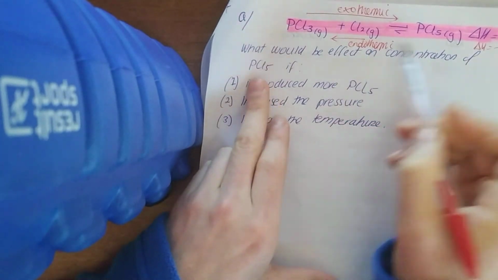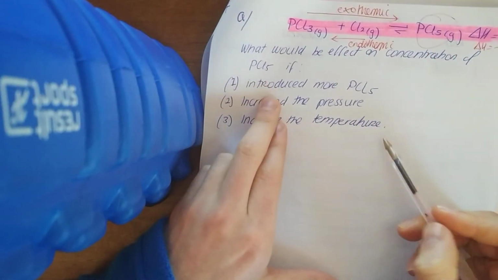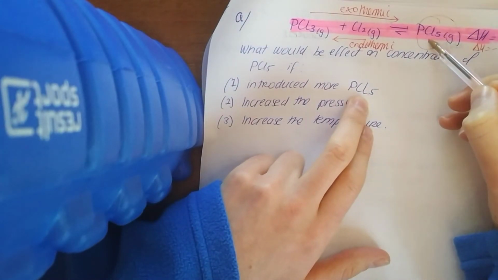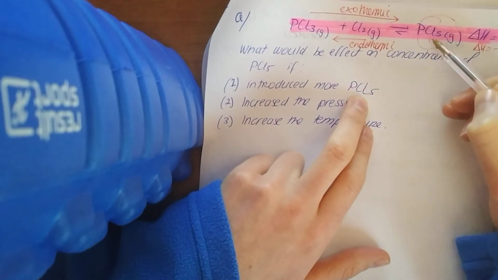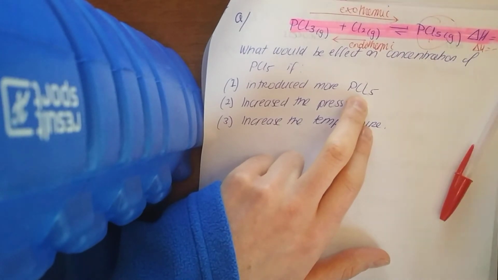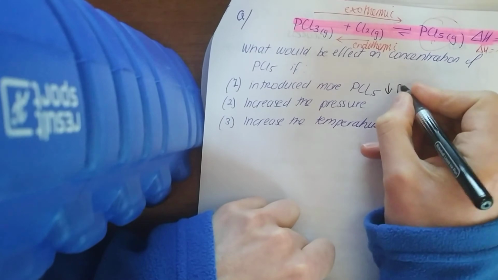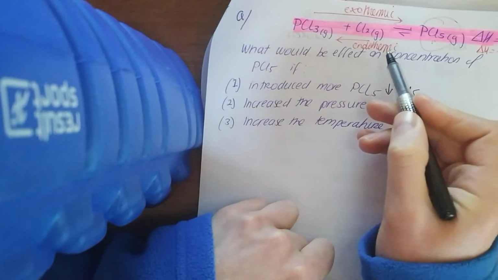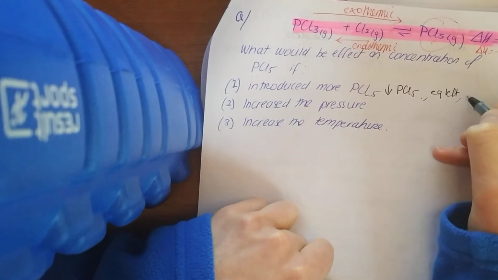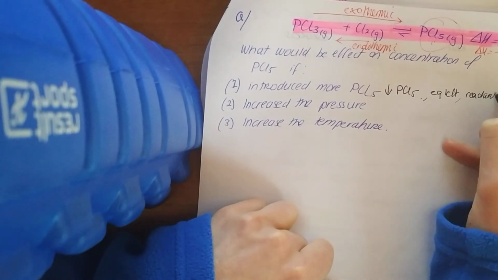What would be the effect on the concentration of PCl5, in particular if we introduce more PCl5? So if we increase the concentration of PCl5, the system responds in such a way as to decrease the concentration of PCl5. So equilibrium shifts to the left. I'll write this roughly as I'm running out of time, forming more reactants.